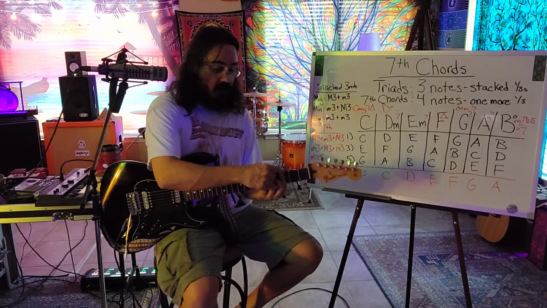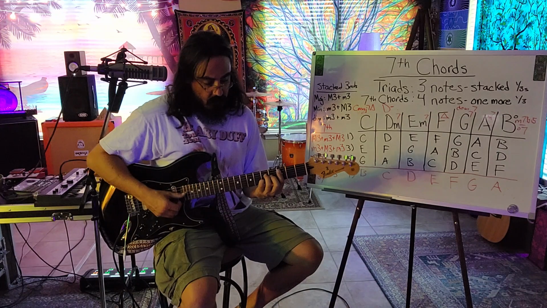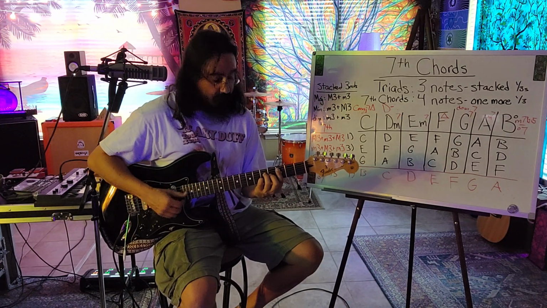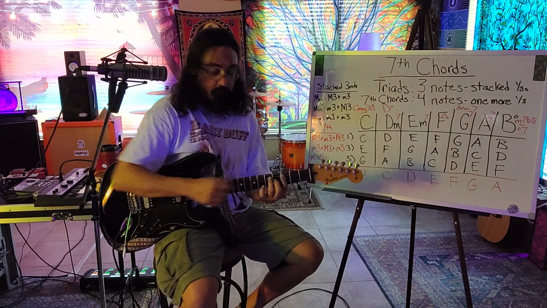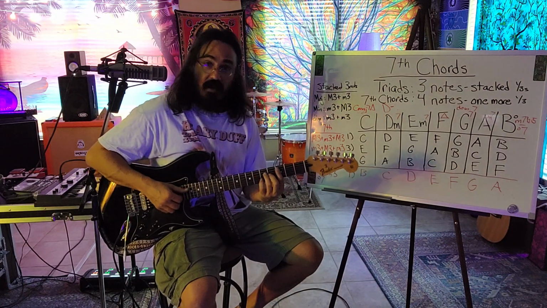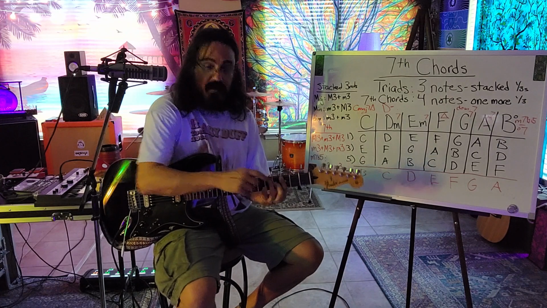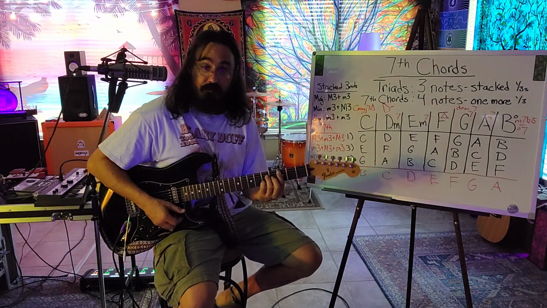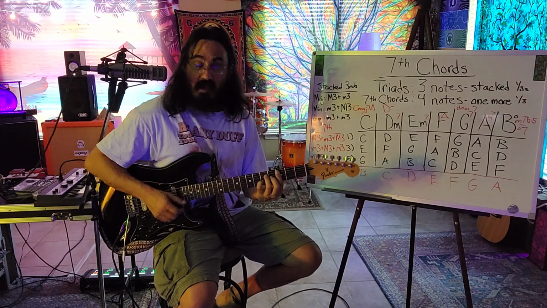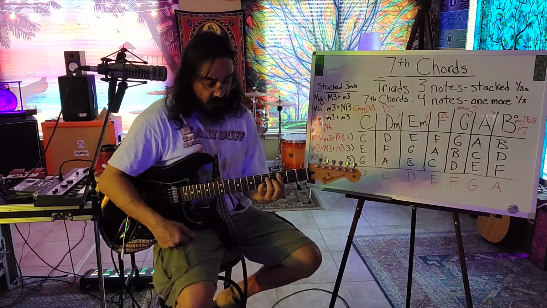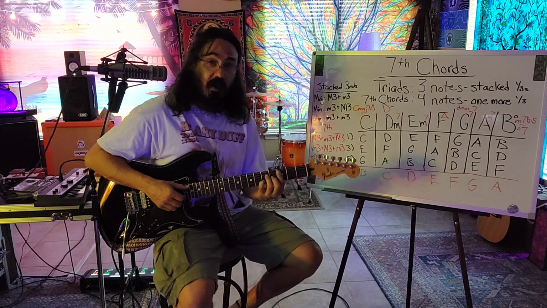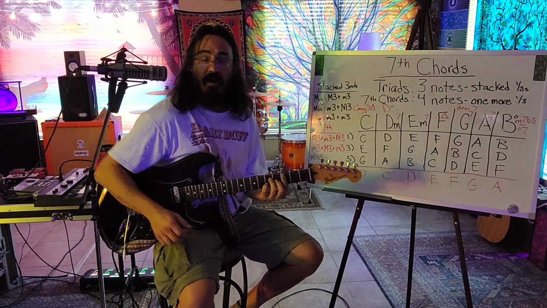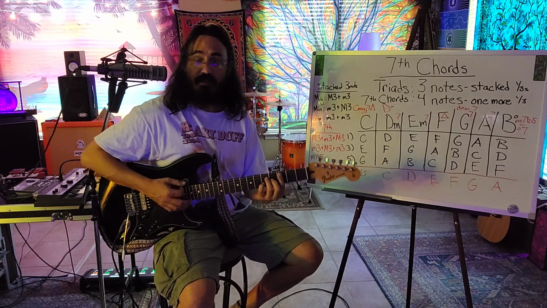So my root is still C. 4th string, 5th fret, that's my G, my 5. The difference between this and this is my middle finger. That's the major 7, that's a B. And then here I have my E, so my pinky is on the 2nd string, 5th fret. And then with my bar down across the 1st string, I have a G.